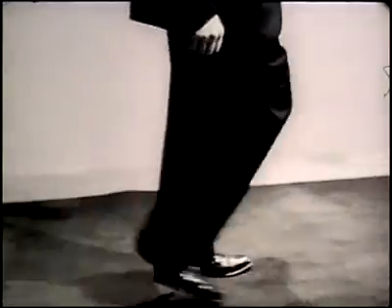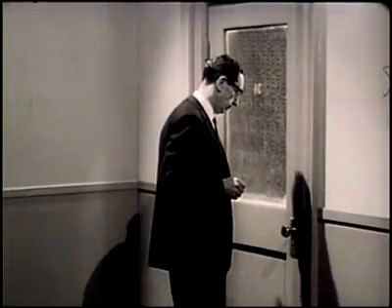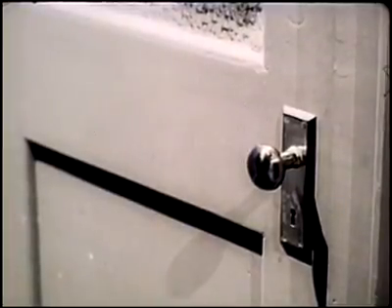Here's another example of the effects of static electricity. As he crosses the carpet, this man is being charged with static electricity, just as the rod was by the felt. When he touches the doorknob, the charge leaves his body. The doorknob and metal door are both good conductors.